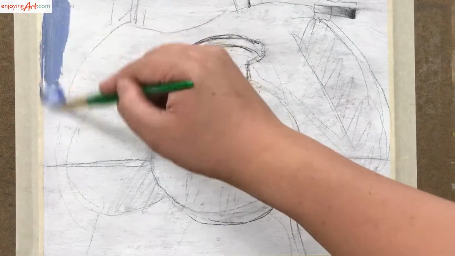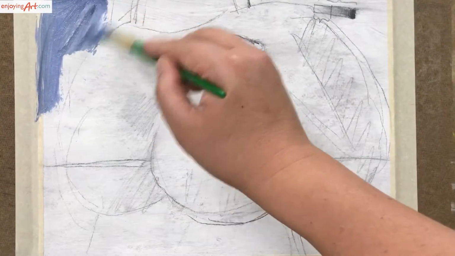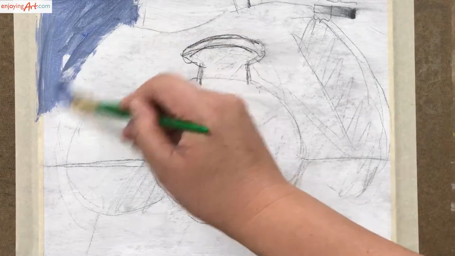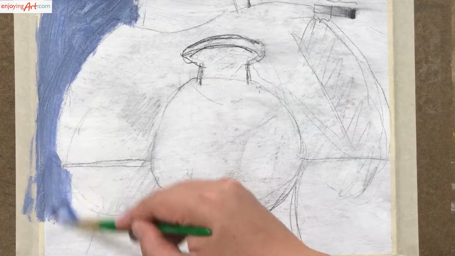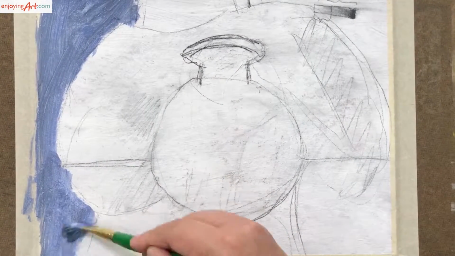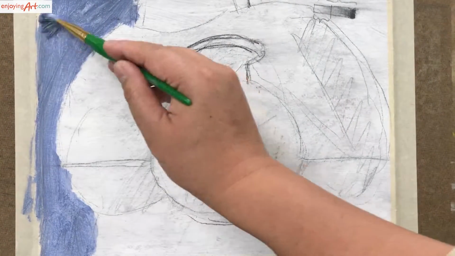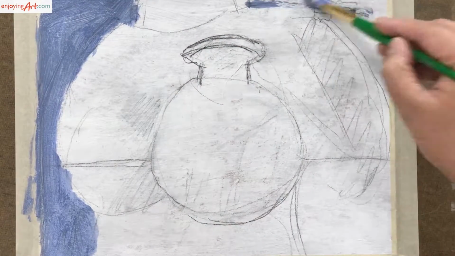So I'm going to put it in the background over here. Do you see that this color is not really dark, right? And it's not really light either. So I'm going to put it over here, coming down. That's for the background here.